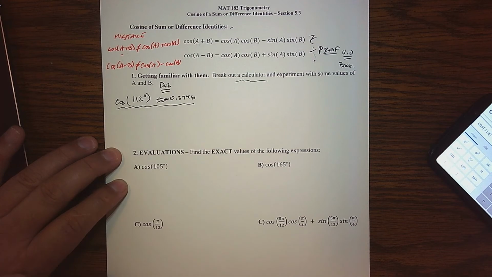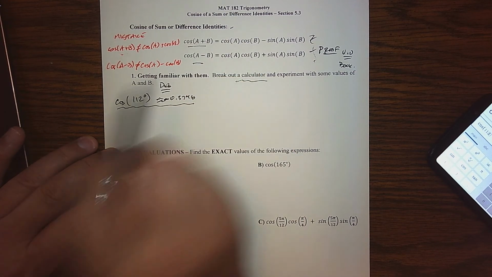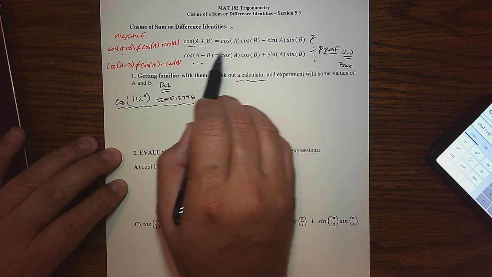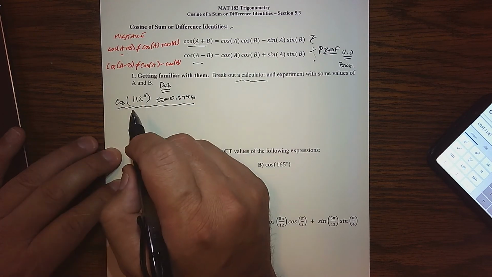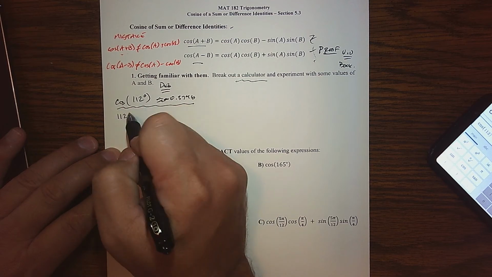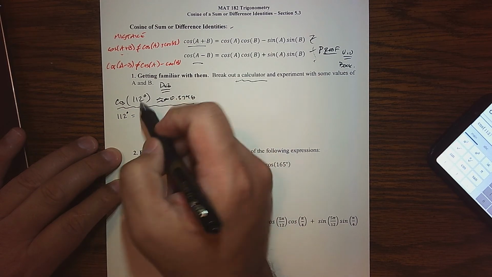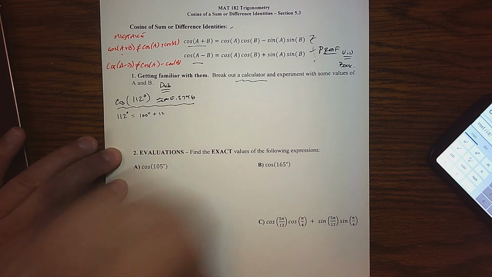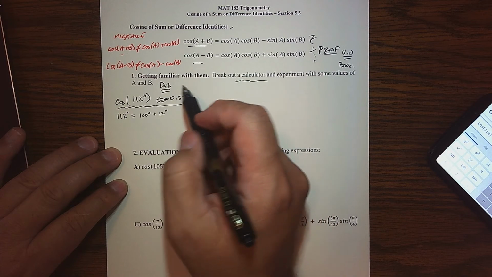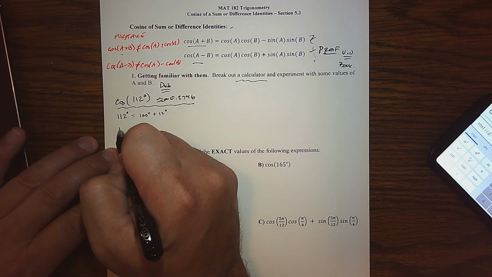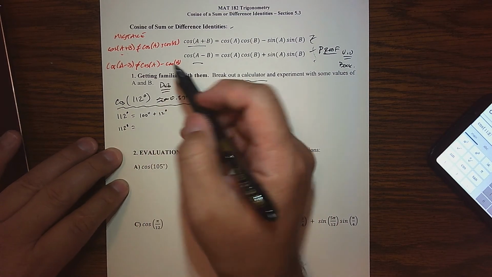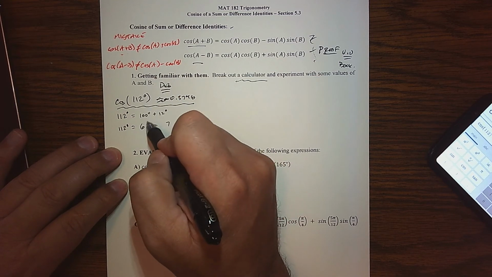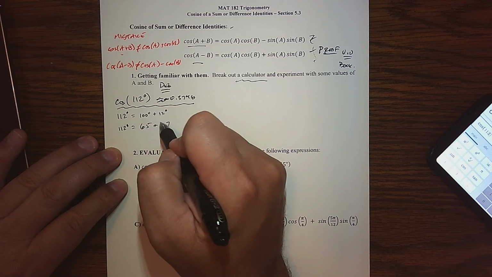So we know what the cosine of 112 is. To experiment with these, all I have to do is either take 112 and rewrite it as a sum, or rewrite it as a difference, and then we can use our calculators to check that result. So 112, there's a lot of ways to break up 112 degrees. One thing off the top of my head is thinking of this as 100 plus 12. All right, so there's a lot of combinations. If you don't like that one, then 112 equals 65 plus 7, carry the 1, 47.